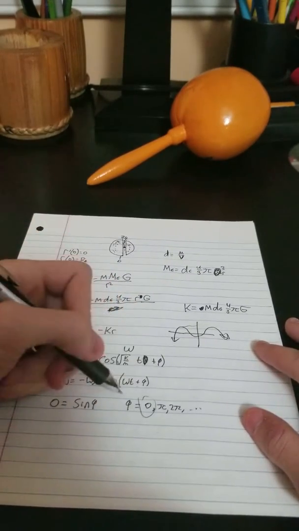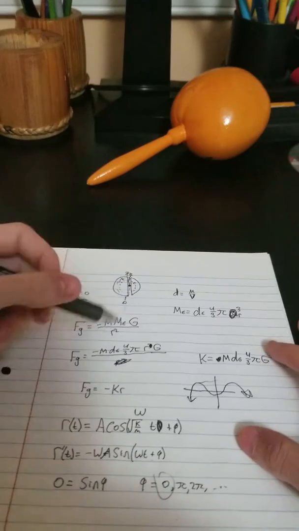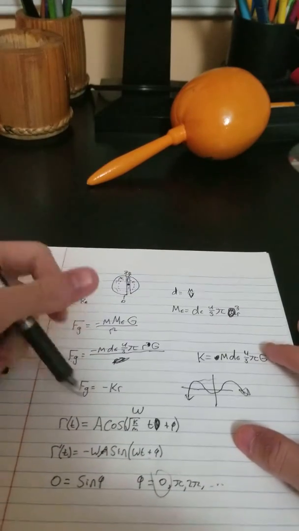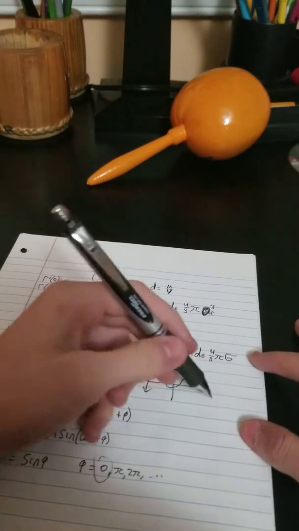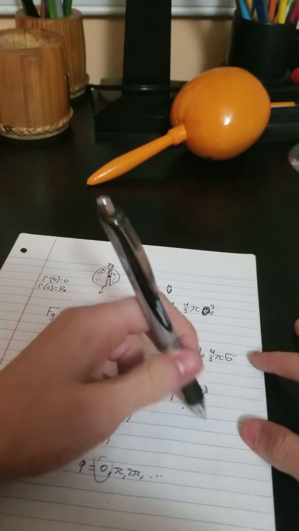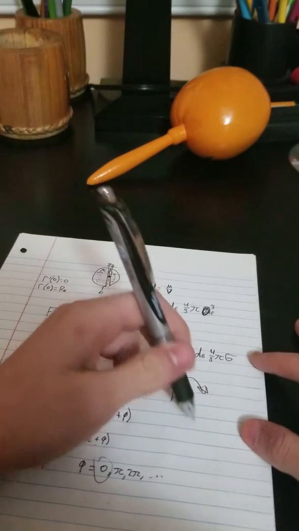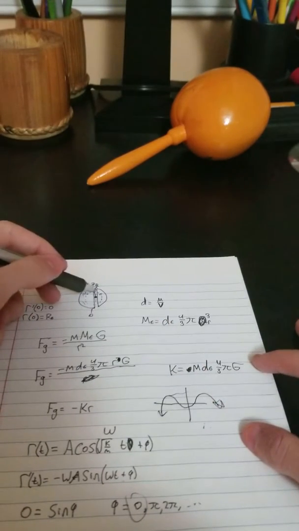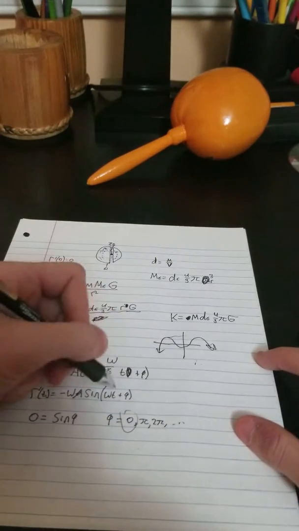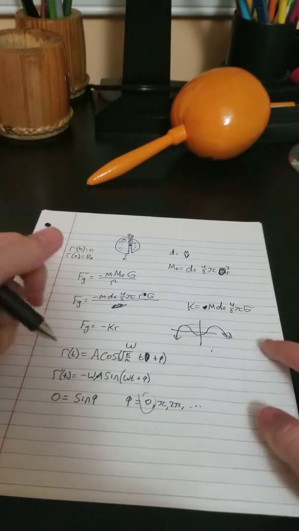We're going to choose 0 because if you actually graph a cosine function, it starts at 1 and then decreases as t increases, so it immediately decreases from time equals 0, and that's what you'll be doing here because you'll start going down. So you actually want the phase constant to be 0.